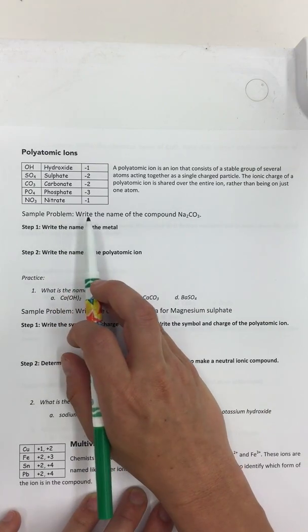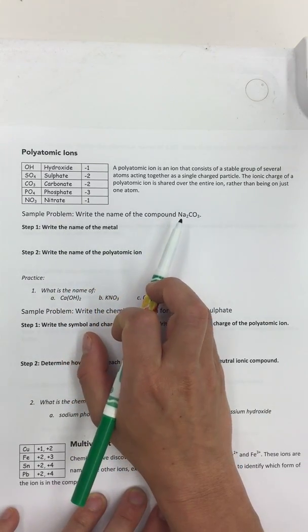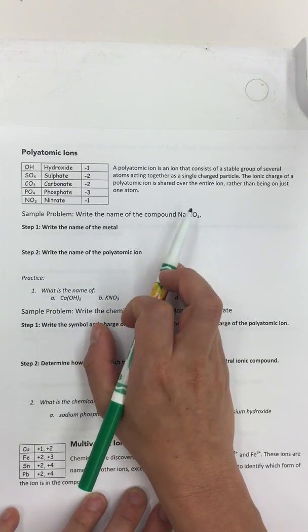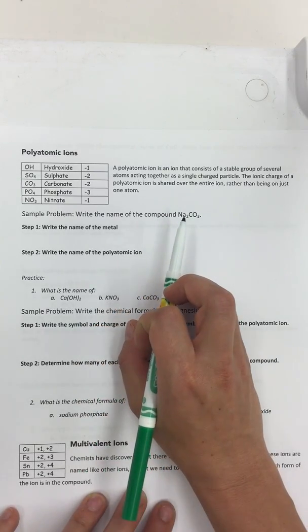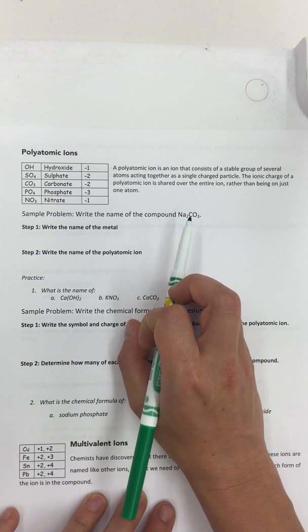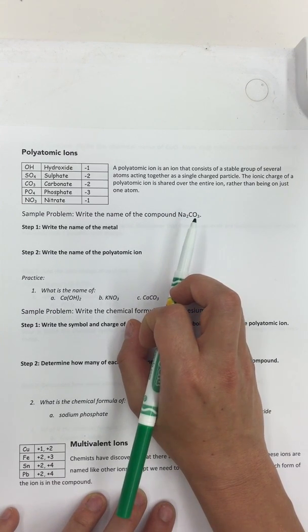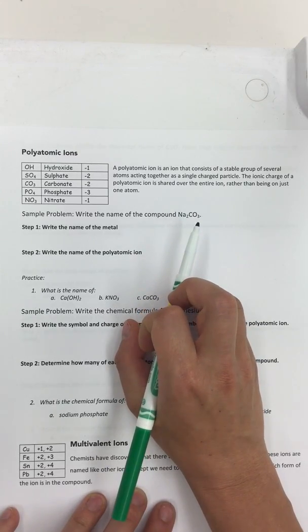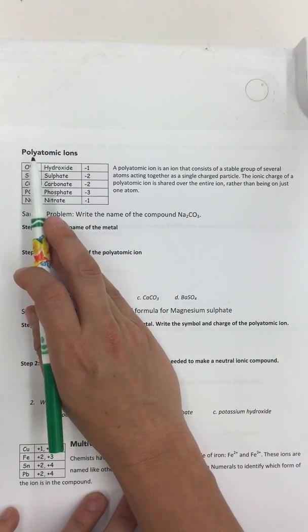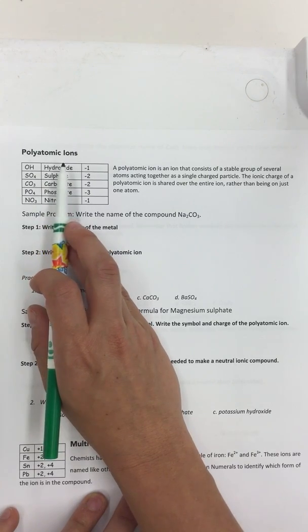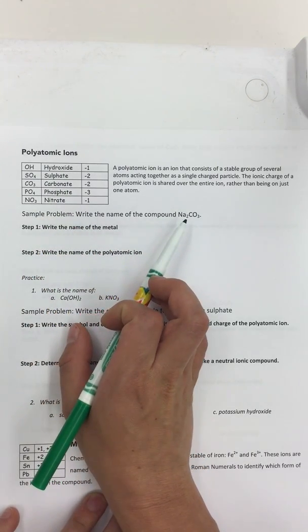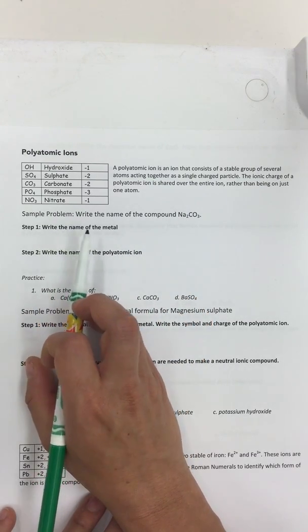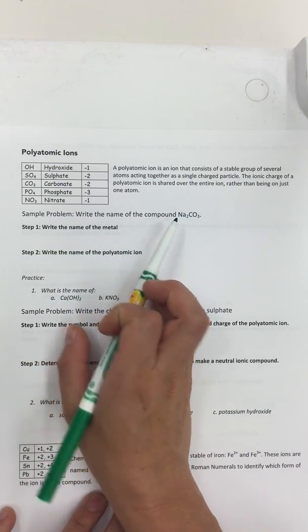So here's a sample problem. Write the name of the compound Na2CO3. So I notice that this one looks a little bit different because I have 3 elements: sodium, carbon, and oxygen. When I recognize that there's more than 2 elements in my compound, I realize I have a polyatomic ion. So how do I write the name of this? Well, we're going to follow the same steps. Step 1, write the name of the metal, sodium.